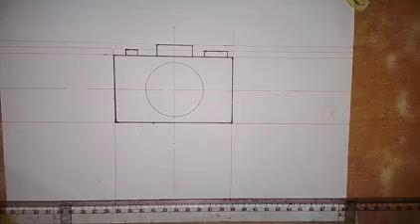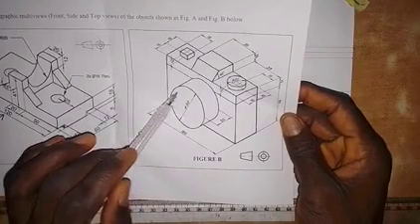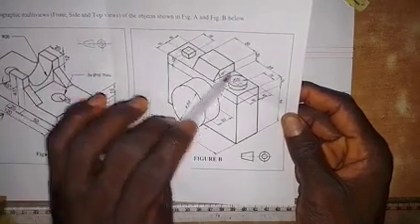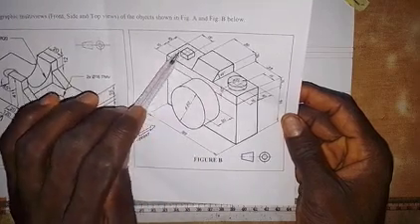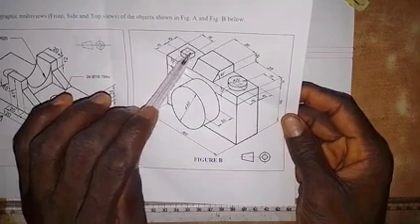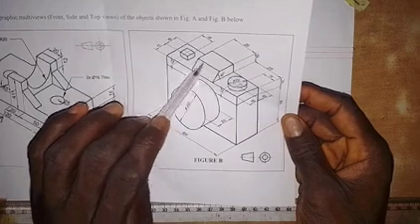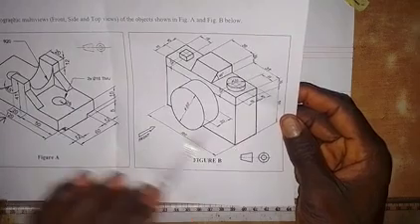Back to my channel. Here we are going to draw the top view of this object. For the top view, we are going to see this rectangle, all of this rectangle, and we see this circle, we see this square, and then we are going to see this rectangle, and also this will give us a rectangle. Then this is going to give us a rectangle. So that's what we are going to have.